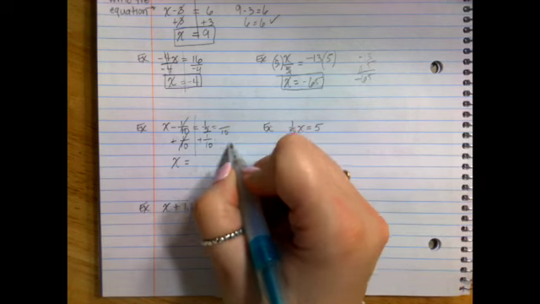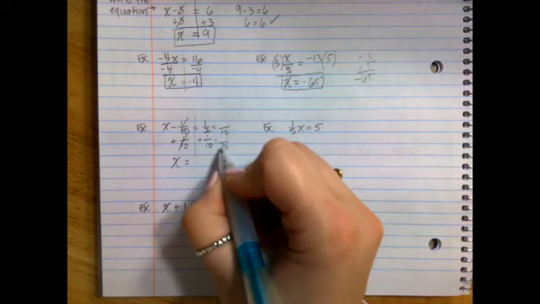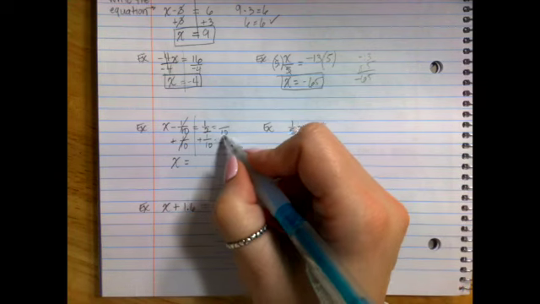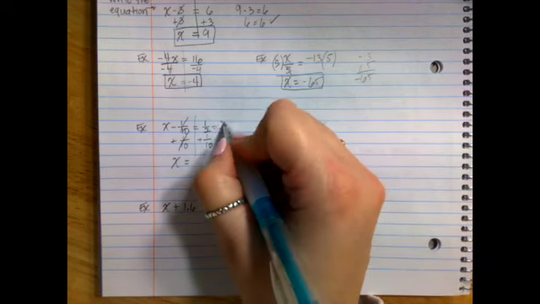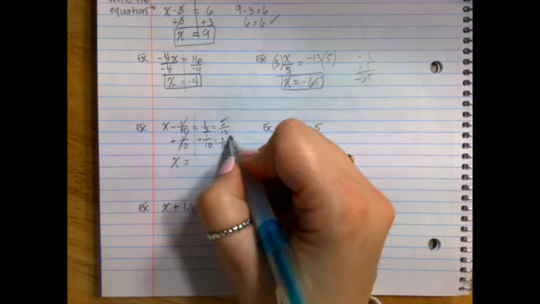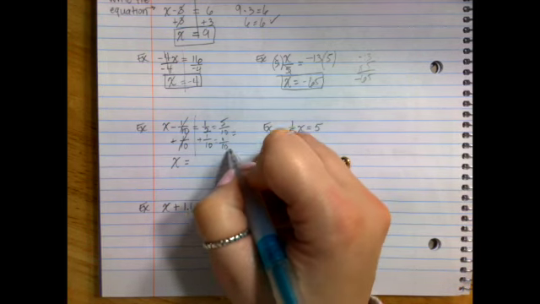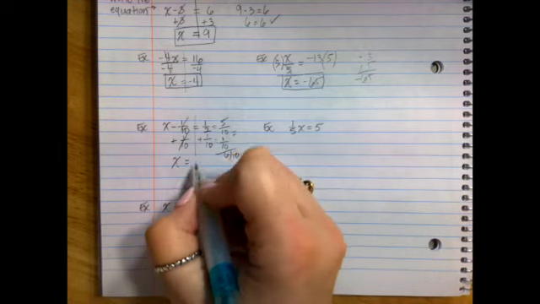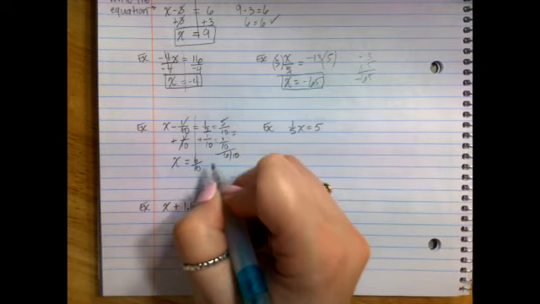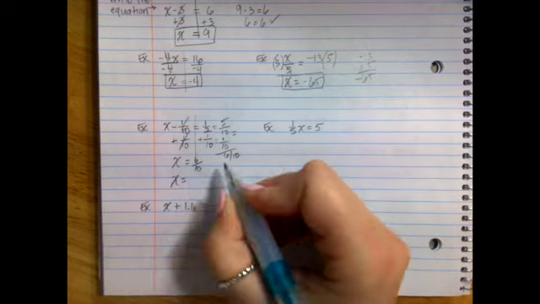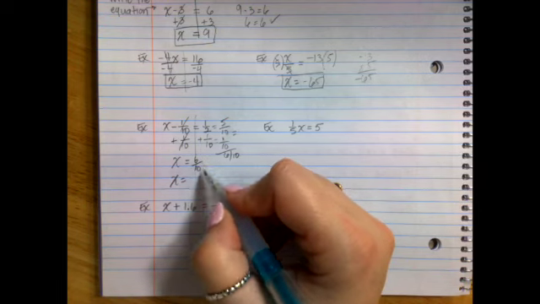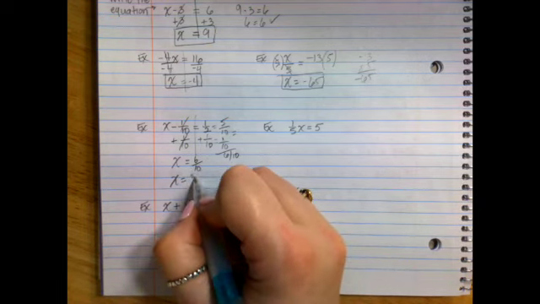This one's easy. It's going to be 10. This one is already in tenths, so I'm just going to move the numerator over. 2 times 5 is 10, so 5 times 1 is 5. Add, and I get 6/10. I need to simplify. Divide both by 2, because that's the largest number that goes into both, and I get 3/5.